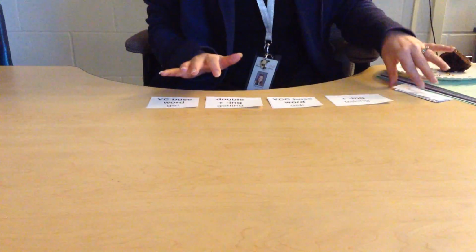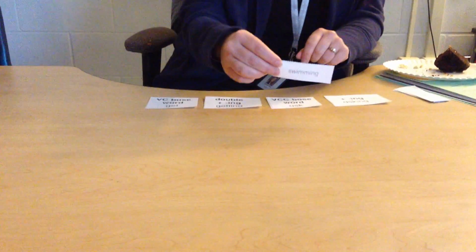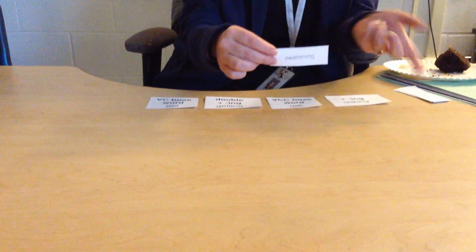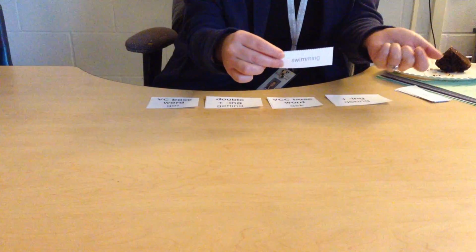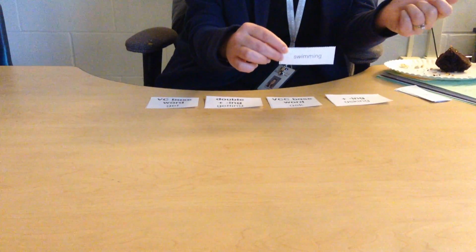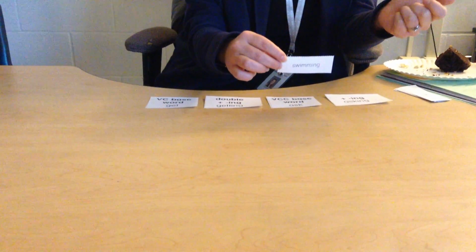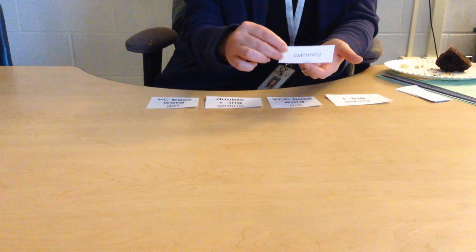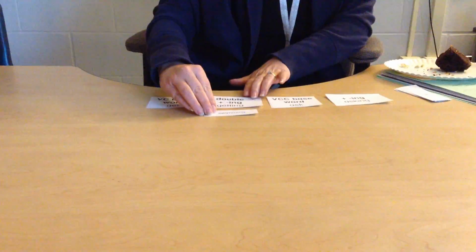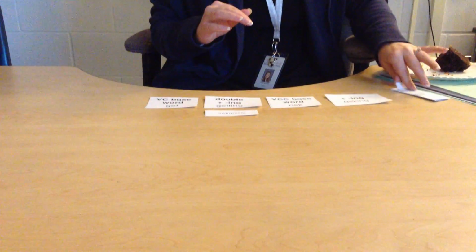So let's try some words here. The first word I have is swimming. Now this is not a base word, I know that because I see the ing at the end. So already this column is out and this column is out. So I'm looking to see, did I have to double any of the consonants in here? Do I see 2 letters right next to each other? Yes, I see 2 M's. So I know that I had to double that consonant. So it's going to go in the double column, swimming.